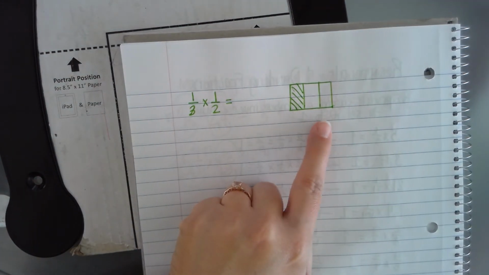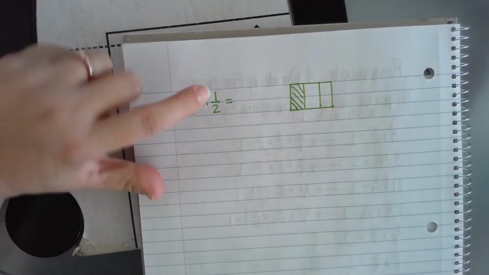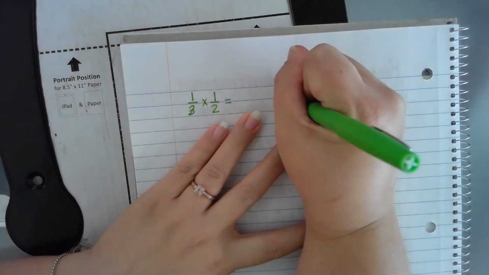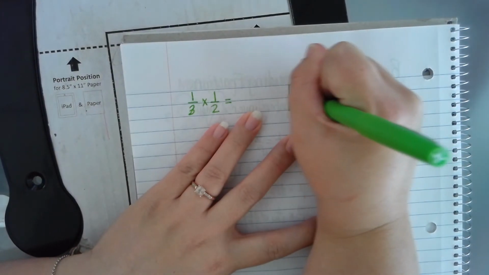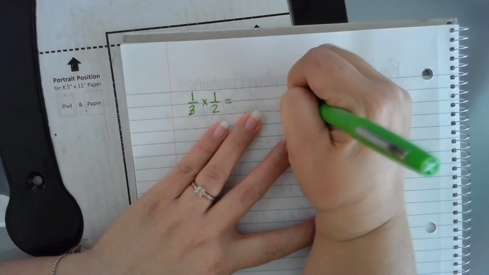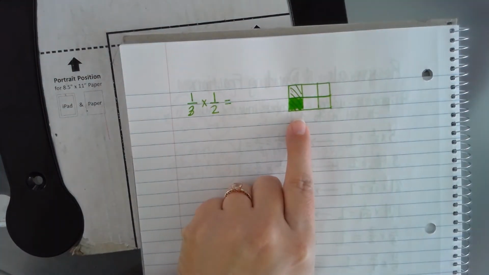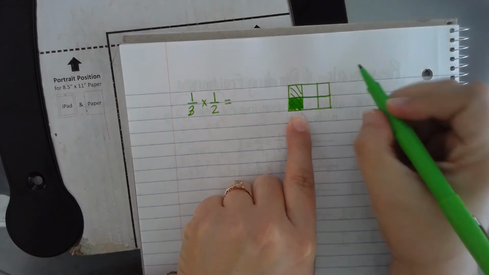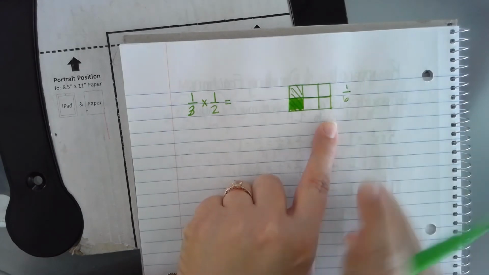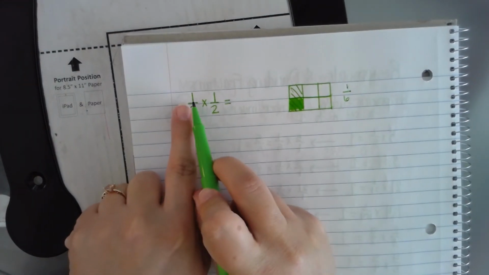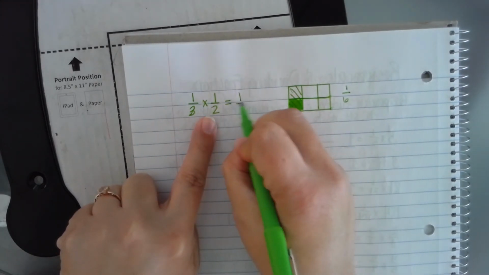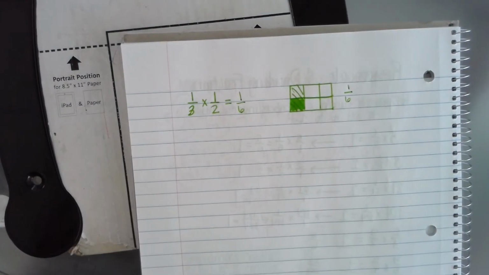Do we all agree that this is 1/3? Yeah. Okay. How many times am I going to pick it up and put it in a basket? Half of a time. So I'm going to cut it in half, just like that. And here's the half I'm going to pick up and put in a basket. Well, what is that half worth? It's worth 1 out of how many pieces total? 6. Look over here at your multiplication problem. 1 times 1 is 1. 3 times 2 is 6. Okay?